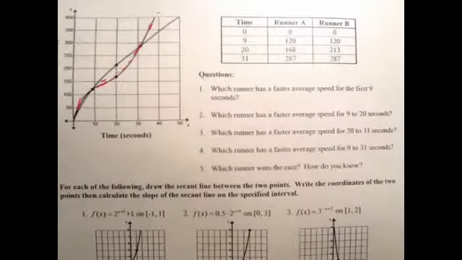When you're trying to get average speed, you only have to look at your start and your end point and get your change in X and your change in Y, and it's just rise over run. So if you're trying to figure out which one has a faster average speed, you just have to look at where they start and where they end. If they start and end at the same point, so they have the same X value, same Y value, they're going to have the same average speed. So they both have the same.